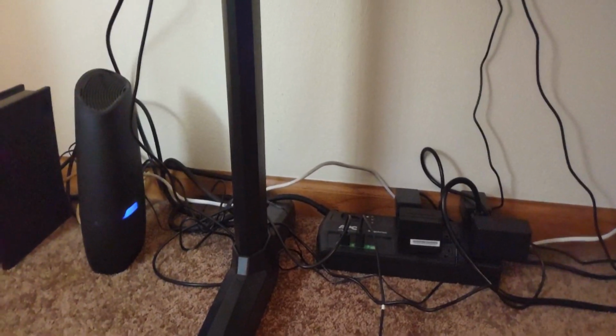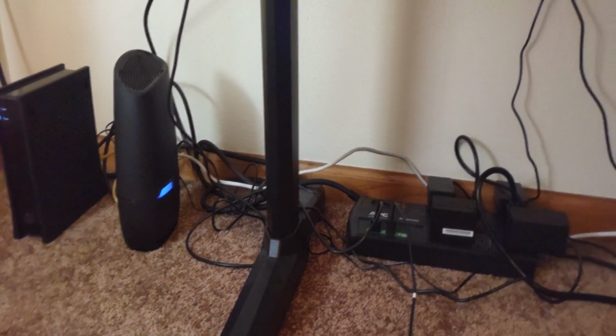So I decided to just keep it like this. I mean, the cable management could be a little bit better, but it's definitely not the worst I've had, or well, it's definitely not the worst I've ever seen.